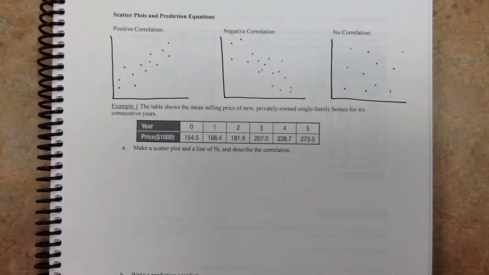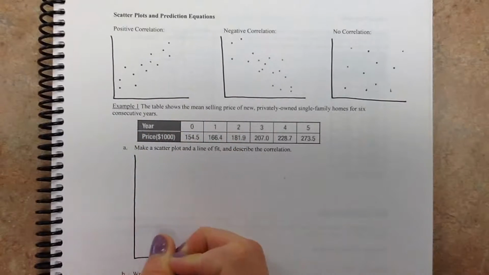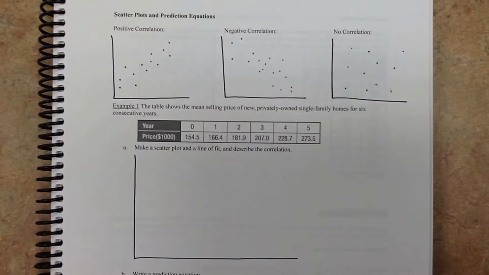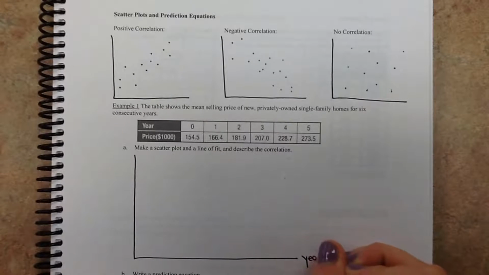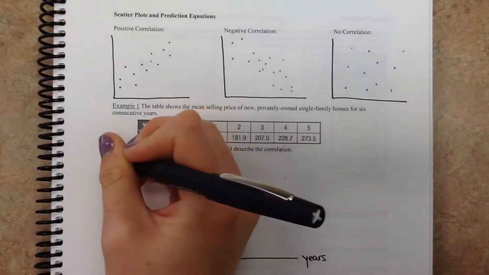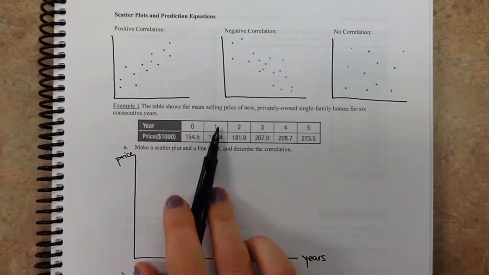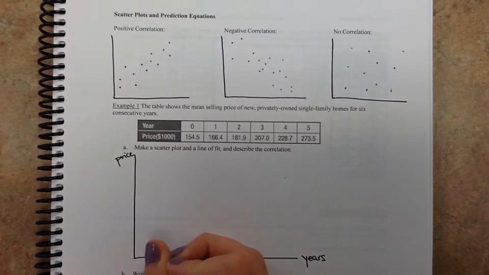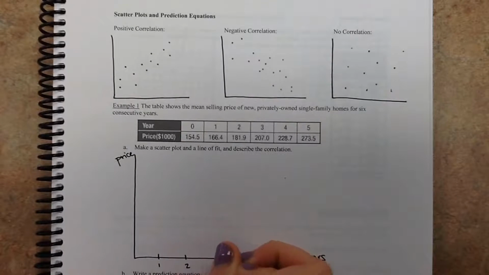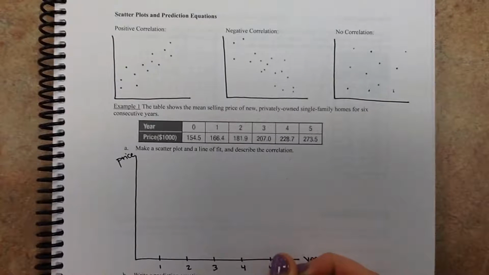When you guys are setting these up while you're working on the homework, set up axes like this, and then you're going to label them. The first quantity, the one that goes on the top, is always going to mark the x-axis. So our years are going to go here, and then our price is going to go here. Then you can label based on what you have with these points: 0, 1, 2, 3, 4, and 5.